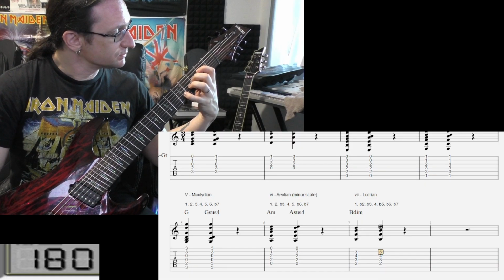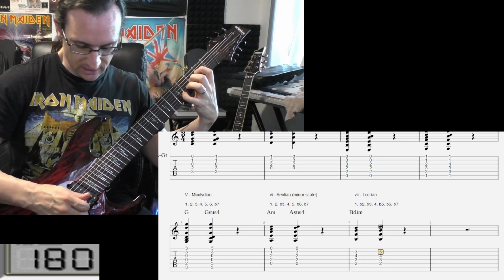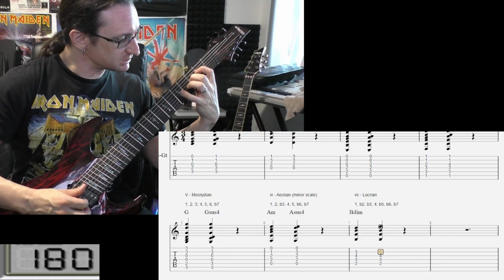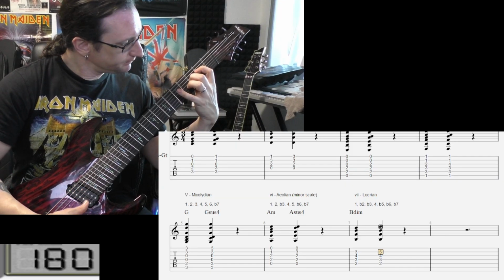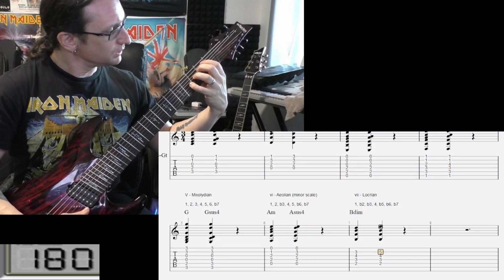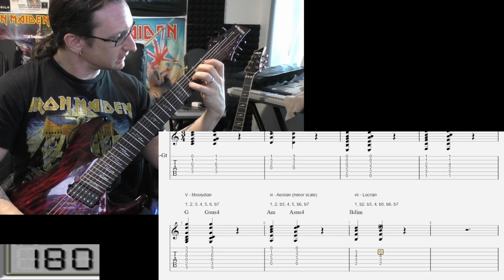Which actually leads to some possibilities here. With that being E, we could play the high E string open. Which also means we could just play this B string open. Which also means we can play it like that.